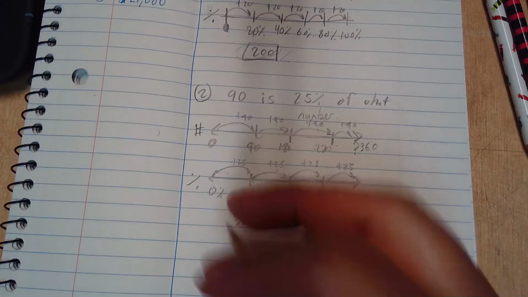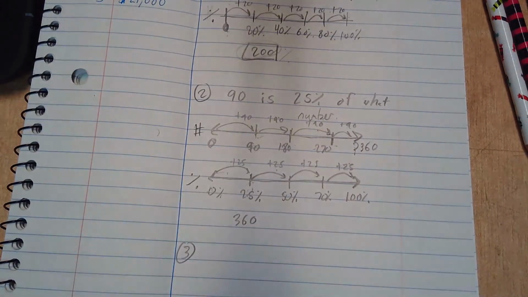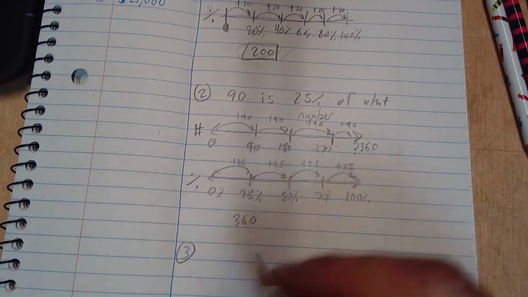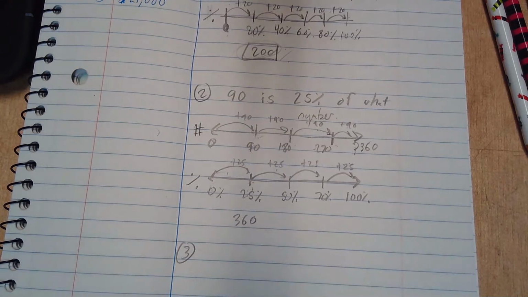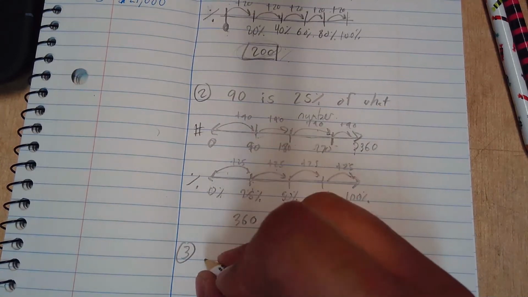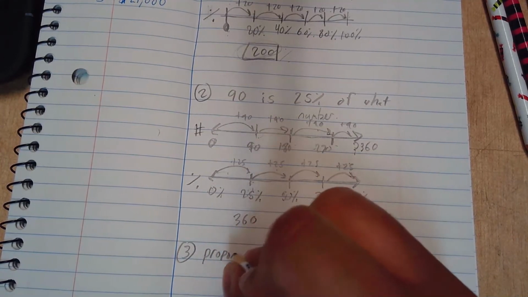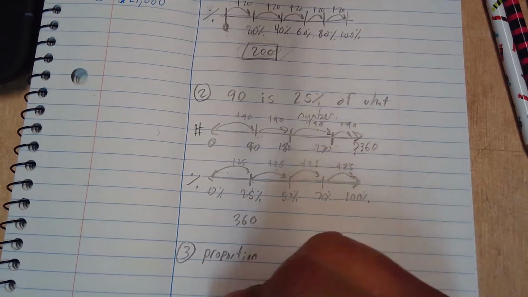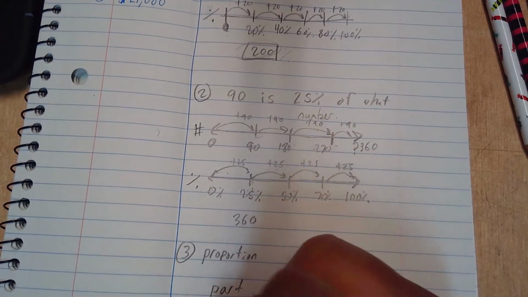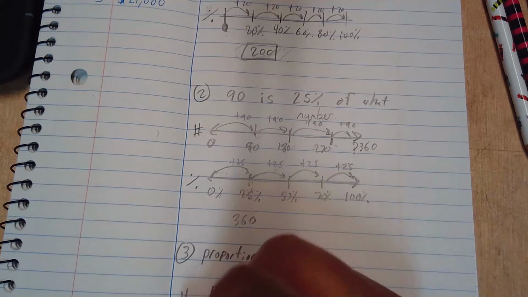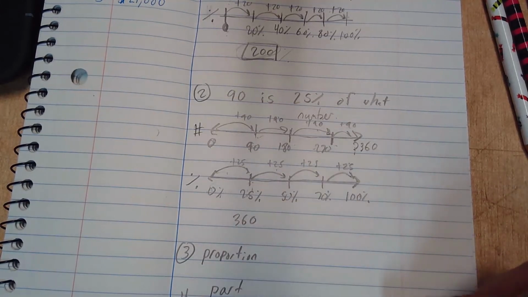All right, number 3. This time, instead of a double number line, it says write a percent proportion and solve each problem. I kind of said in the notes yesterday, hopefully you still remember. You have your proportion. You're going to write 2 ratios, right? You need to know the part and the whole. This is the whole number. And you need to know the percent.